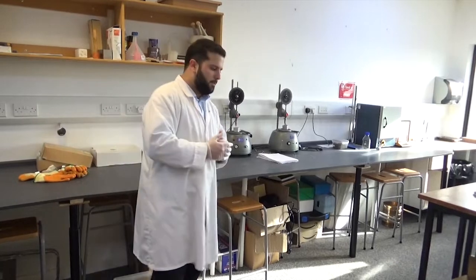Here we mainly focus on things like the Atterberg limits, mainly the liquid and plastic limits. We do some shrinkage experiments depending on the course and the modules available.